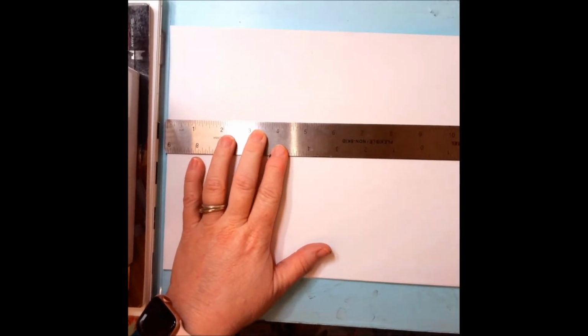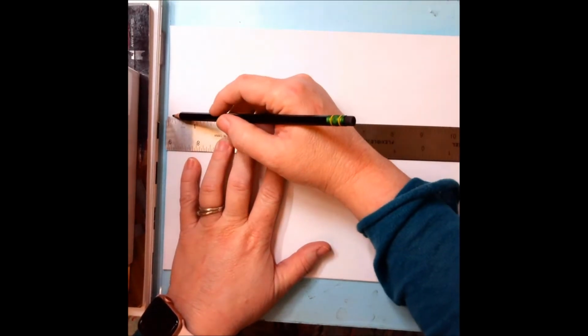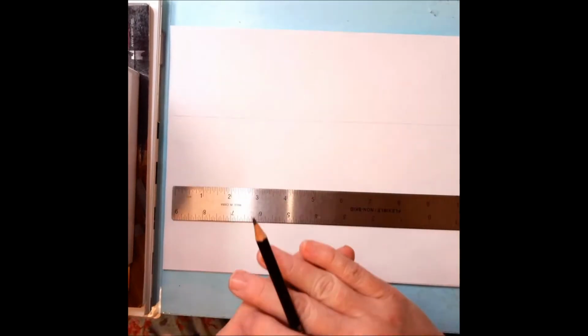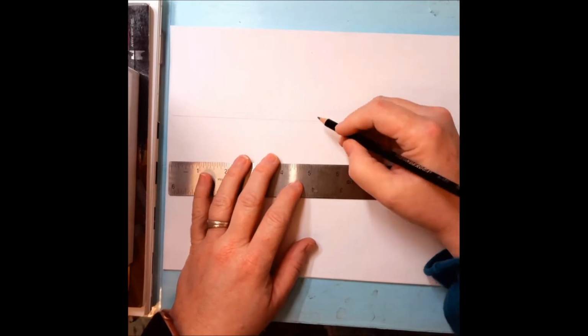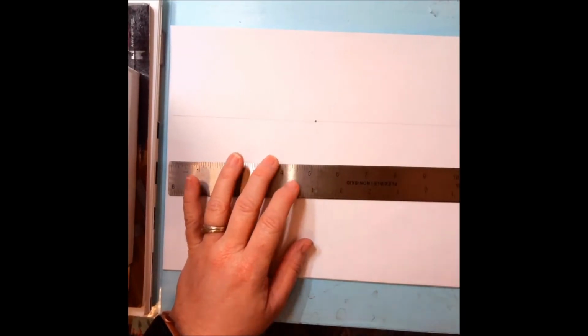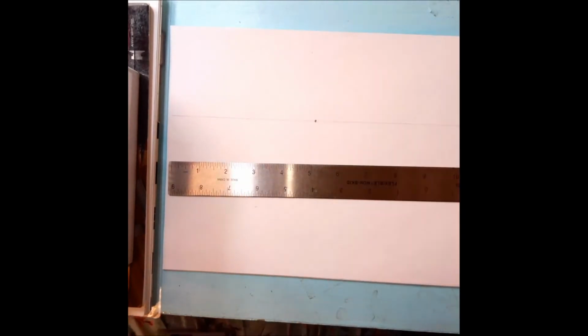All right, so the first thing that we'll do is to draw a horizon line. The horizon line is where the earth and the sky meet, where they come together. And then we'll do a vanishing point. And since this is one-point perspective, we're using one vanishing point.